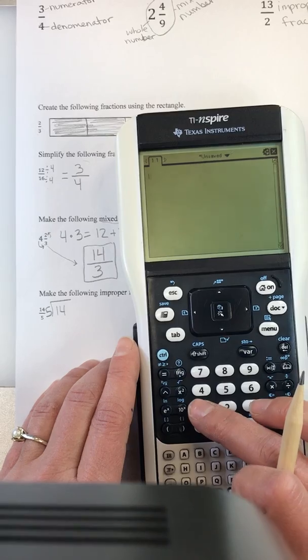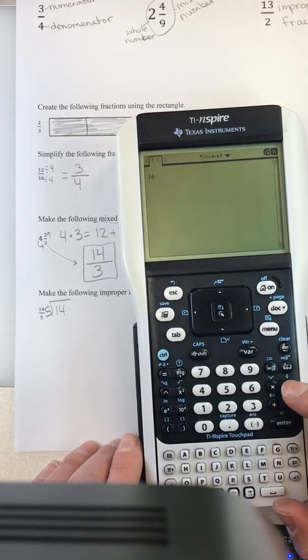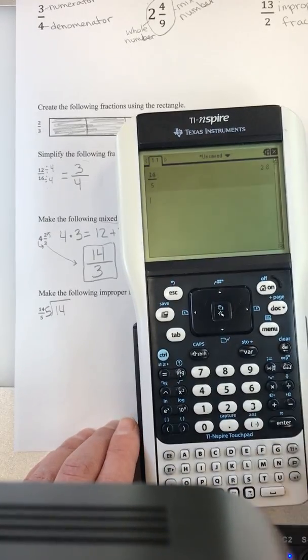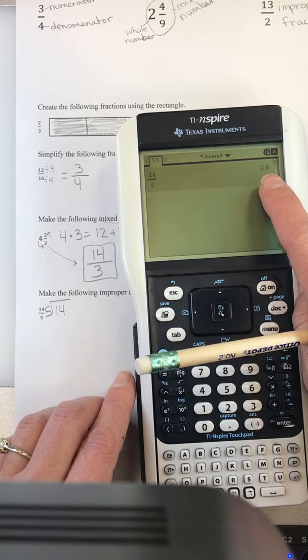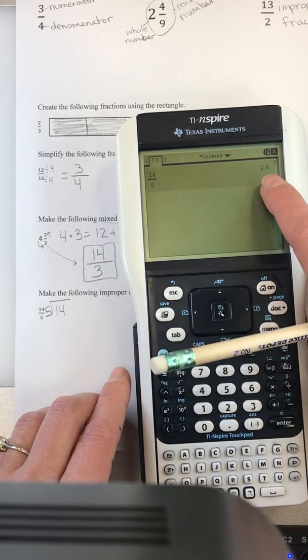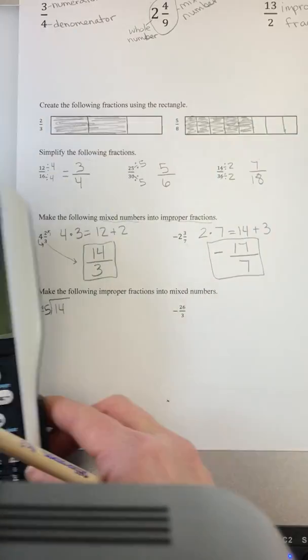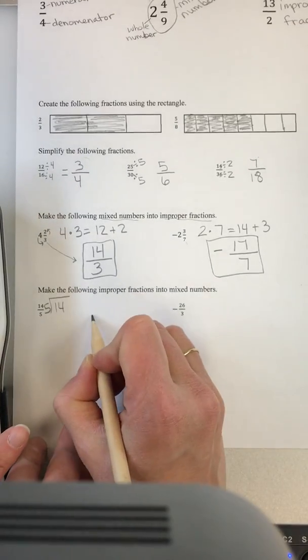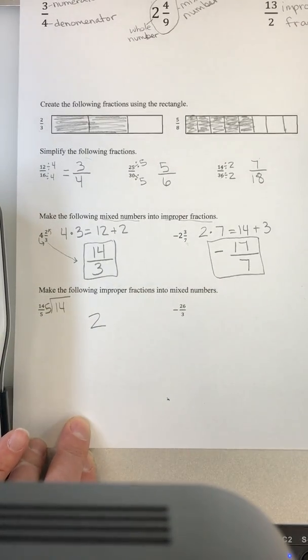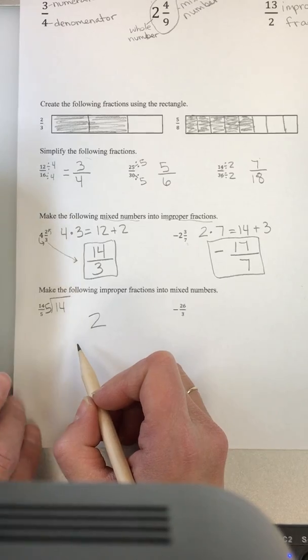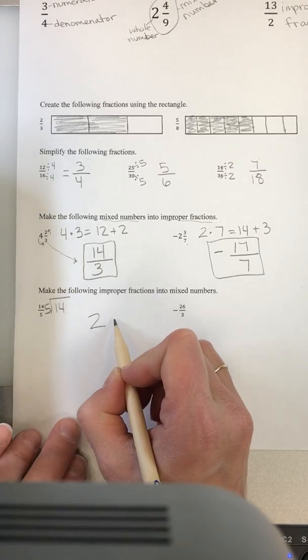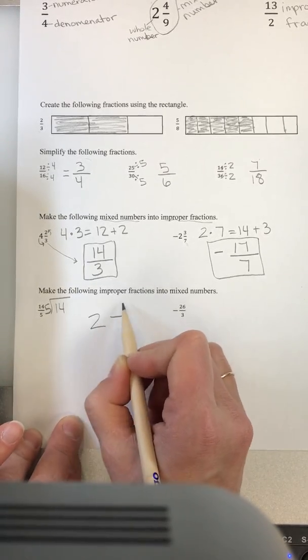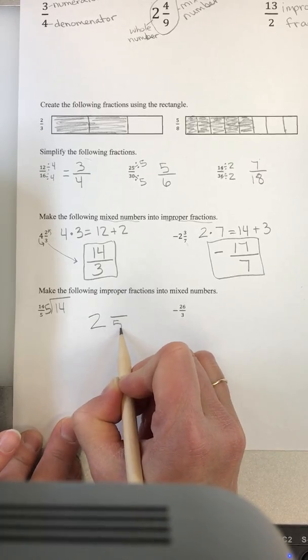I'm going to take 14 divided by 5, and I get 2 8/10. I don't want that decimal, that 8/10. So I'm going to start with that whole number, 2. And then what I need to do is find out what my numerator would be. My denominator will stay 5.